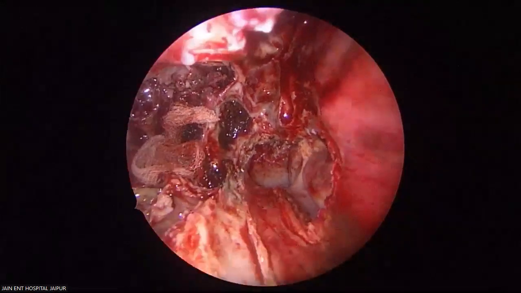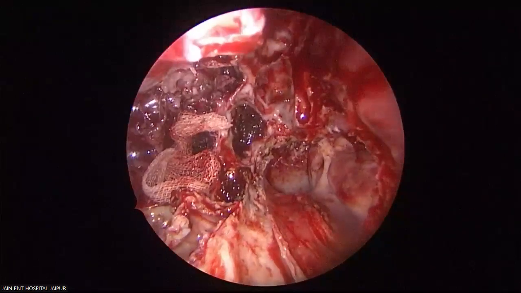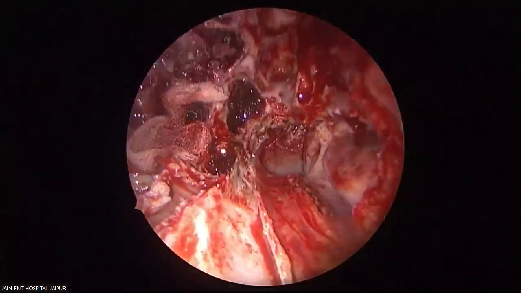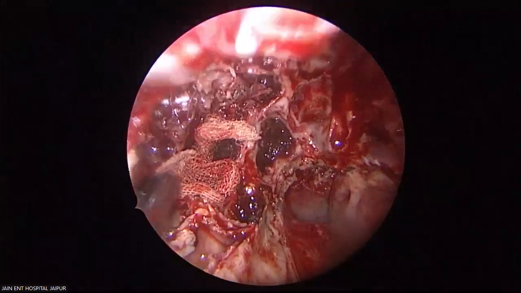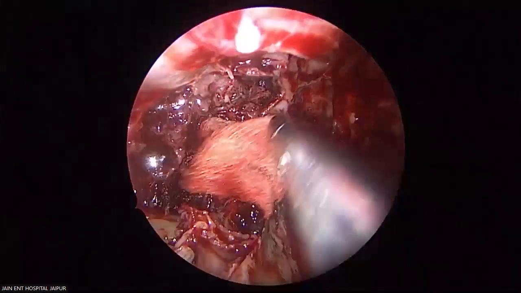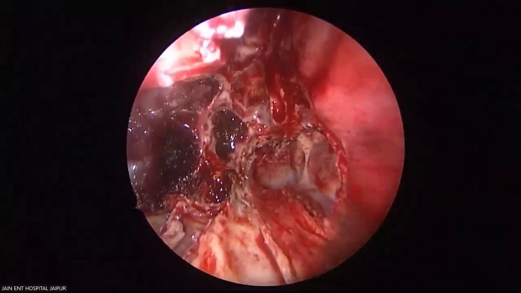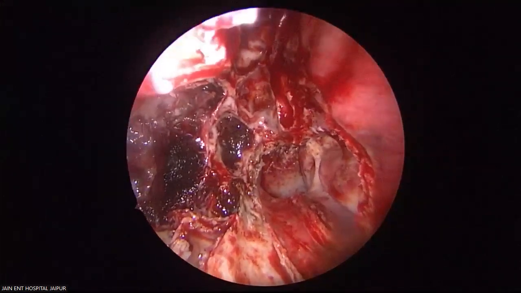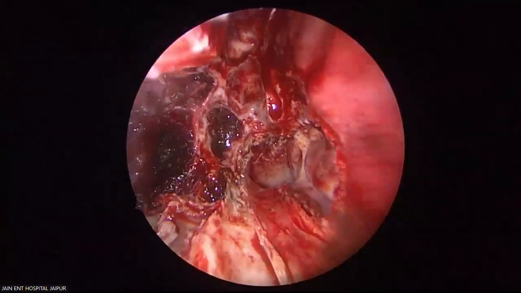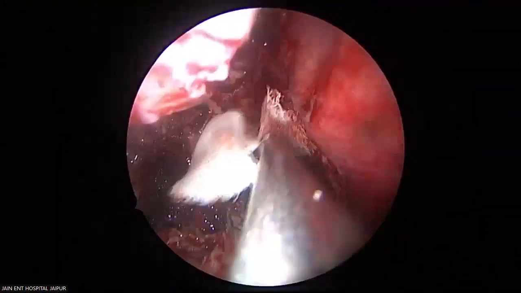This is how you can remove the juvenile nasopharyngeal angiofibroma, and we have not transfused any blood yet. Beautiful demonstration and beautiful clean.